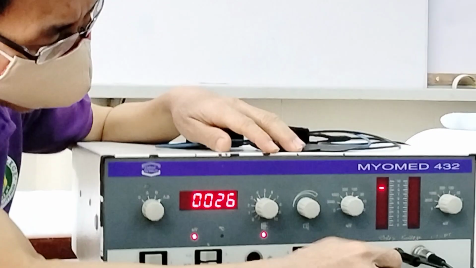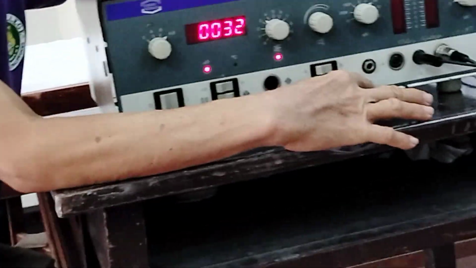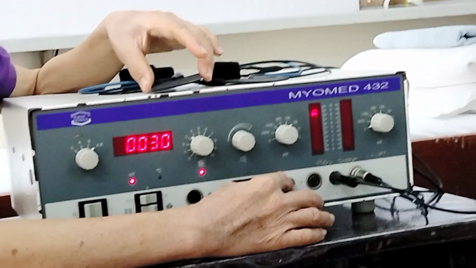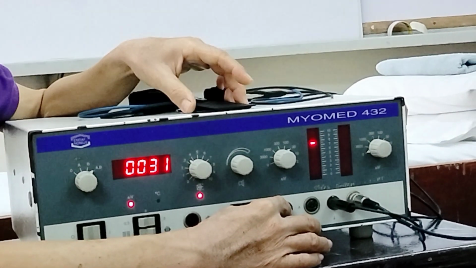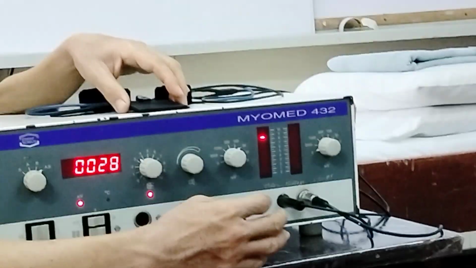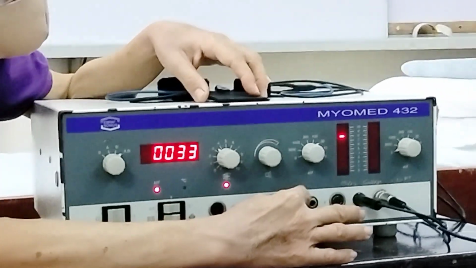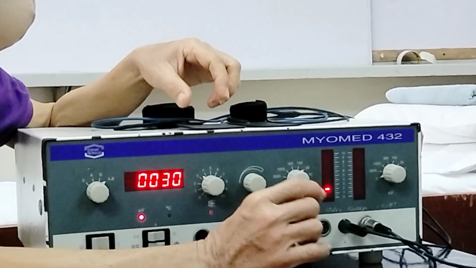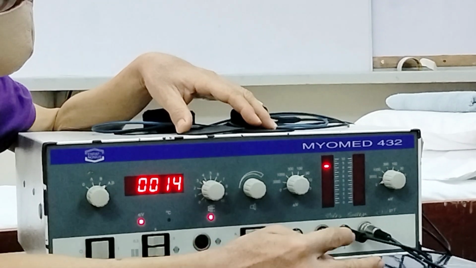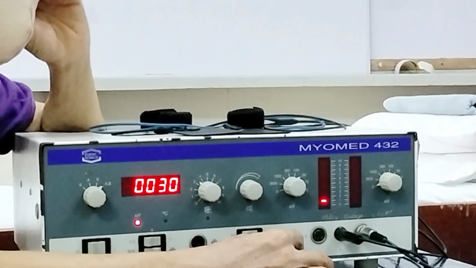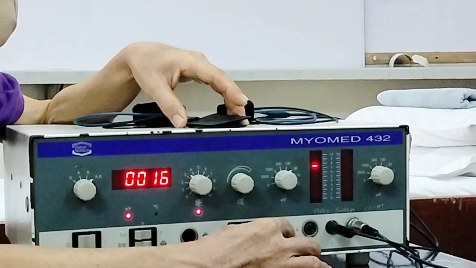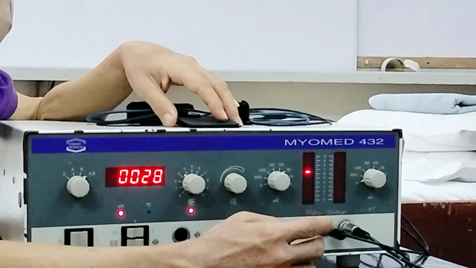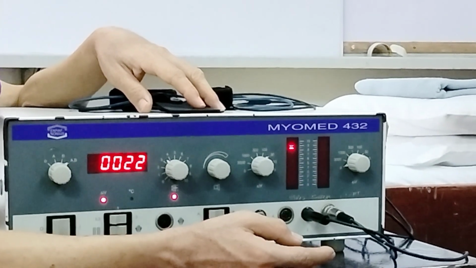In relation to this, there is a socket here for the headphones. Let's say in the center you have lots of patients and you don't want to disturb the other patients. You can just insert the cable of the headphone here and place the headphone on the patient, and only the patient can hear the sound. So the other patients will not be disturbed. Okay? Any questions at the moment?